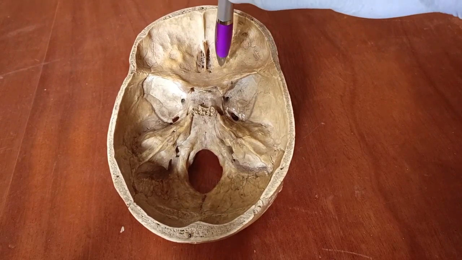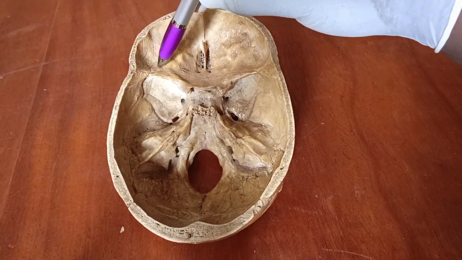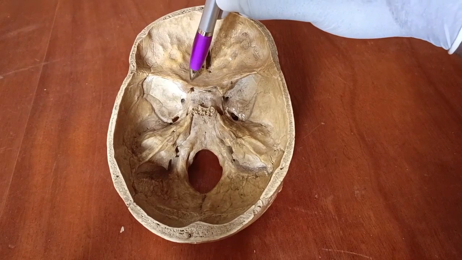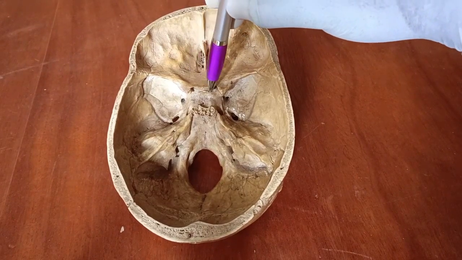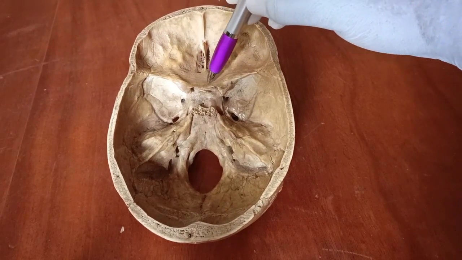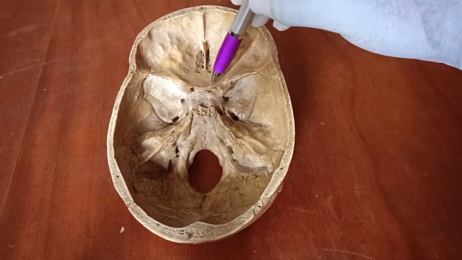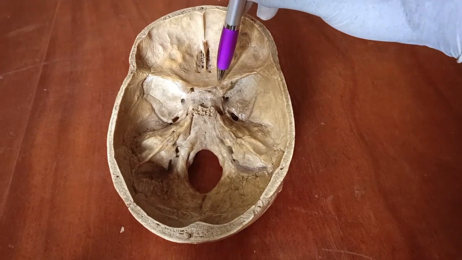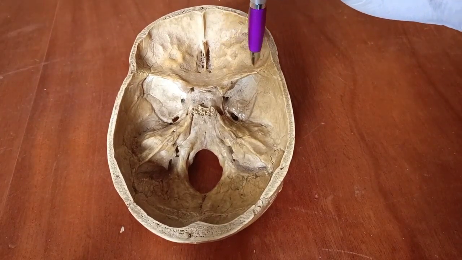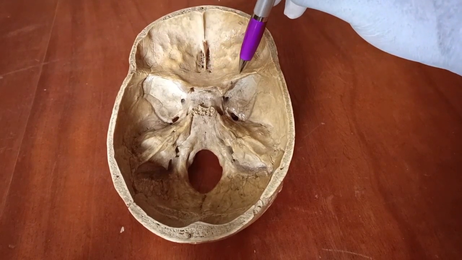The posterior border has a posterolateral part and a posteromedial part. The posteromedial part is formed by the sulcus chiasmaticus of the sphenoid, and the posterolateral part is formed by the lesser wing of the sphenoid.